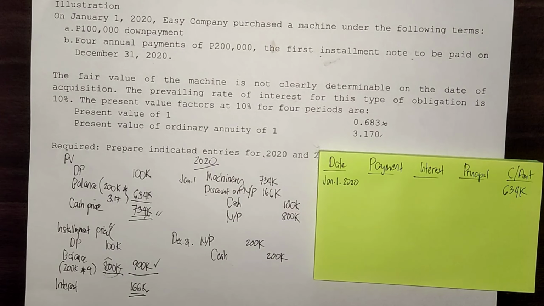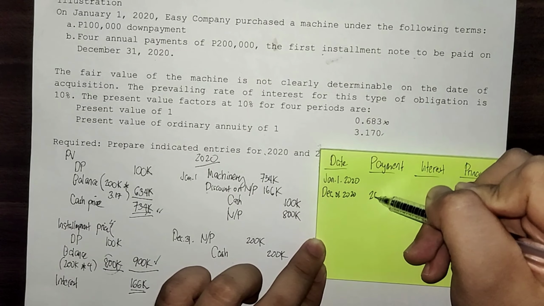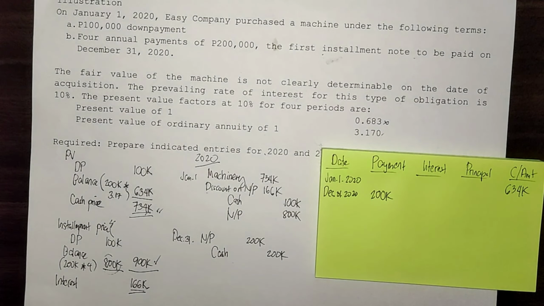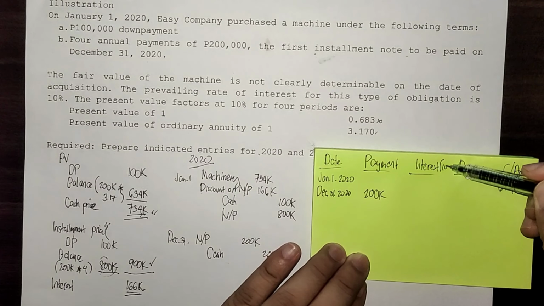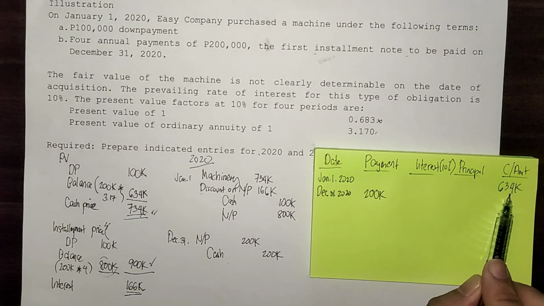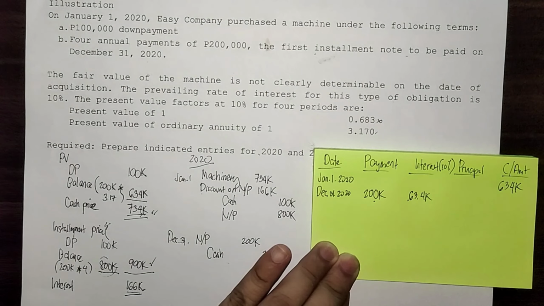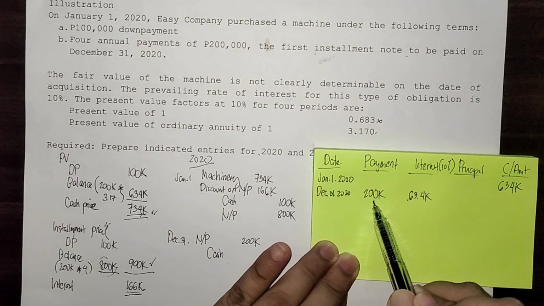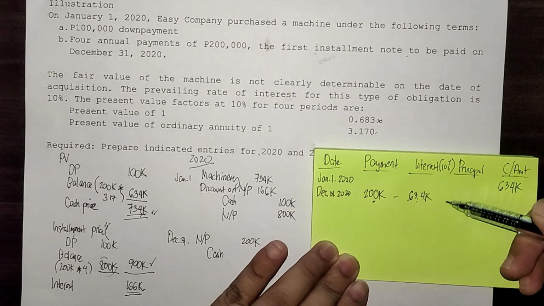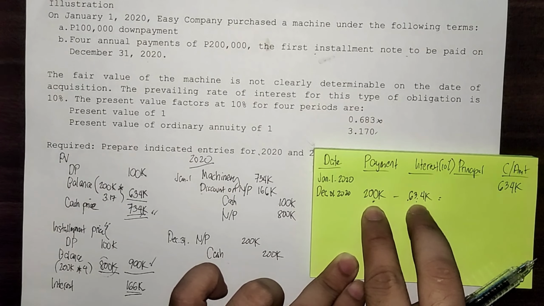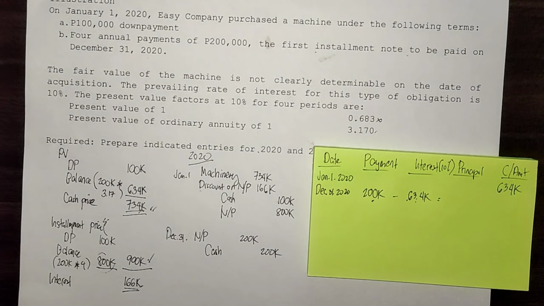Next natin, December 31, 2020. So, nagbayad ng 200,000. Interest na 10% is 10% of carrying amount. So, 634,000 times 10%, that is 63,400. 200,000 pesos yung payment, 63,400 yung interest. Therefore, the principal is yung difference nito. Sa 200,000, 63,400 ang interest. The principal is, kano yun?